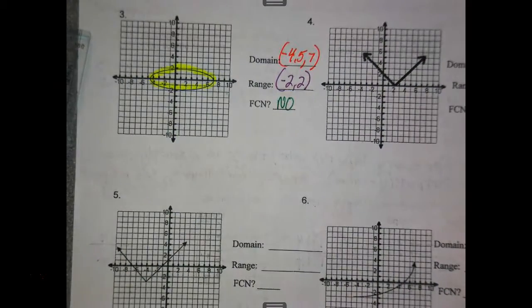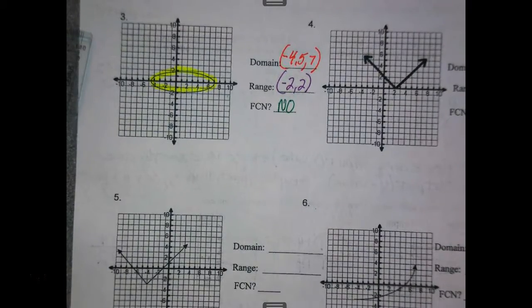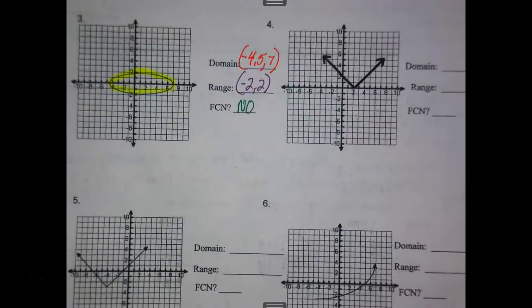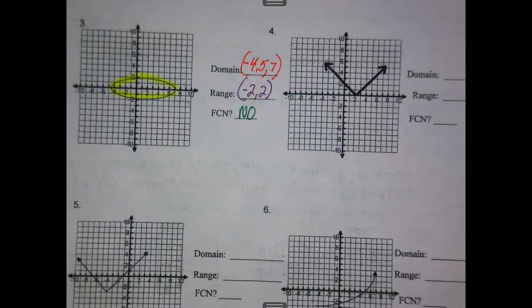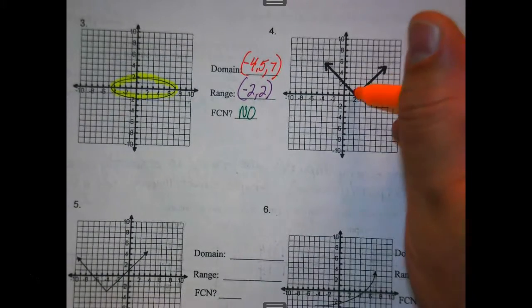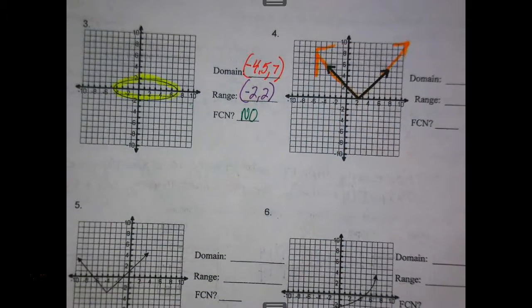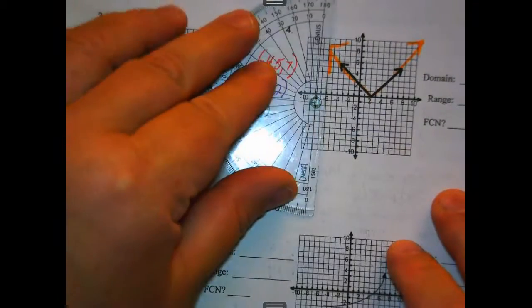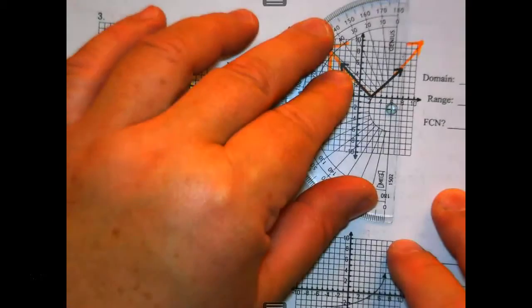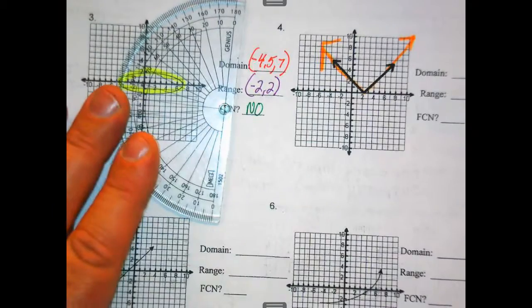Now, what about number 4? Remember, those arrowheads make it go forever and ever and ever, right? Okay, is it a function? Yes, it only crosses at one point. So it's a function.